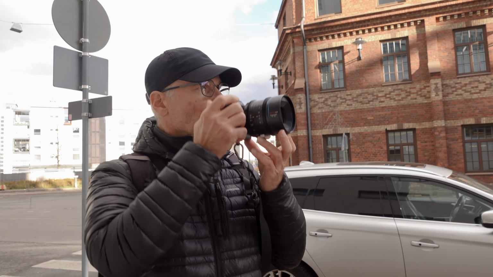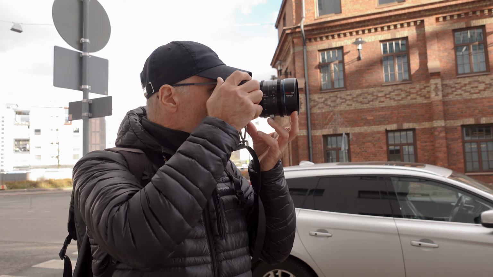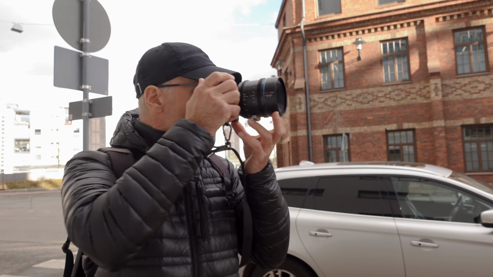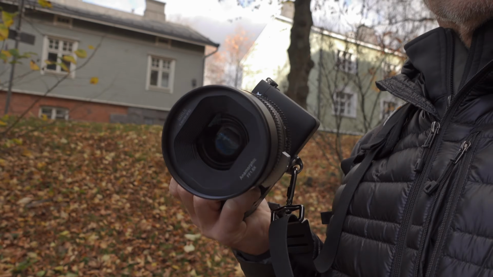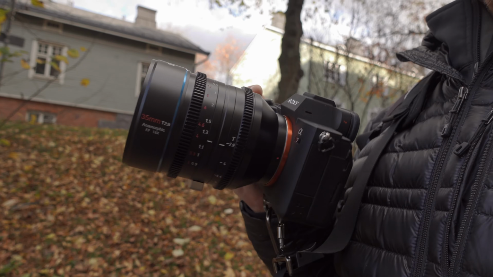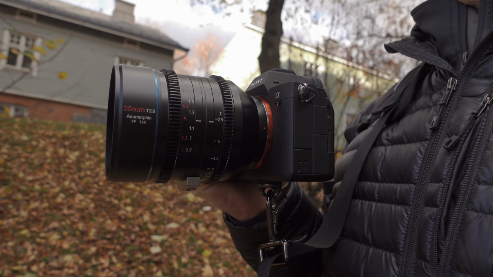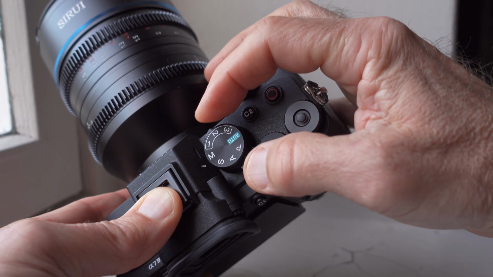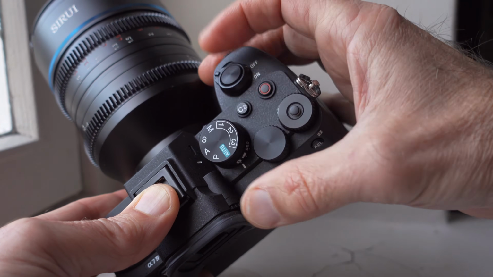You don't need any kind of anamorphic support on your camera to be able to use anamorphic lens. All these anamorphic lenses are fully manual, at least to my knowledge. Manual focus and manual everything. So therefore you have to use either manual or aperture priority exposure. I used aperture priority for all my pictures in this video, and it works great.